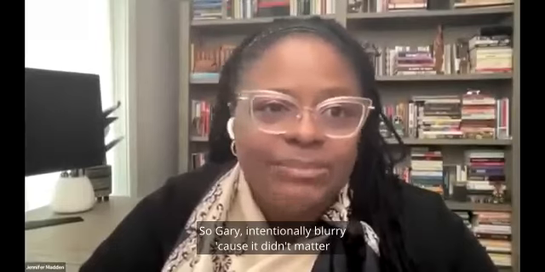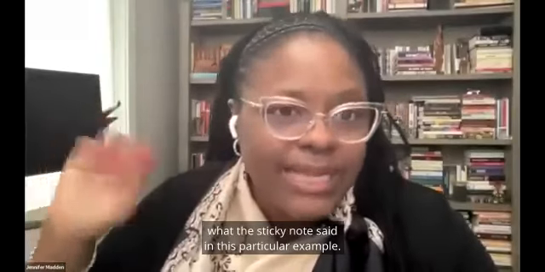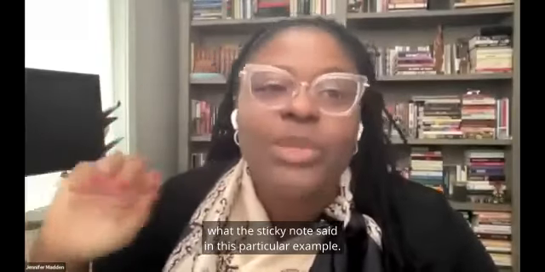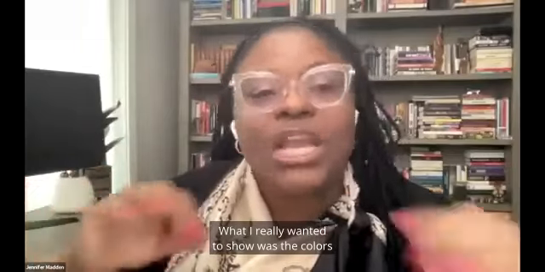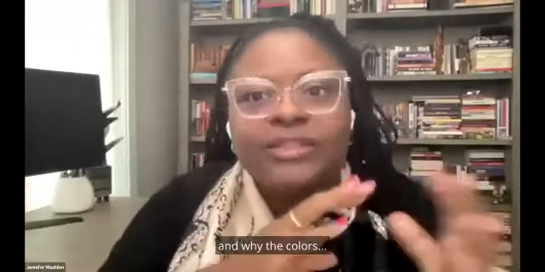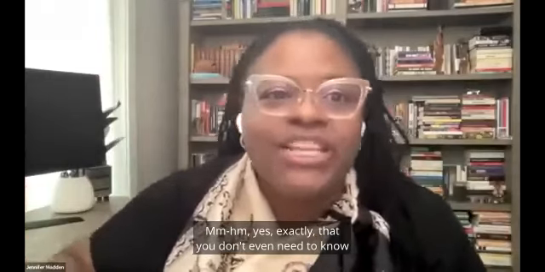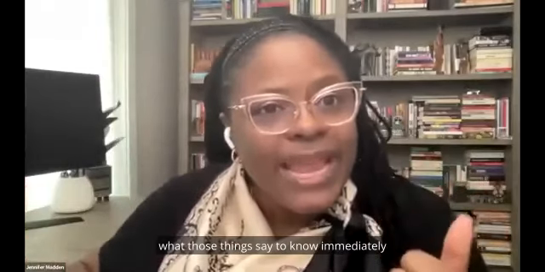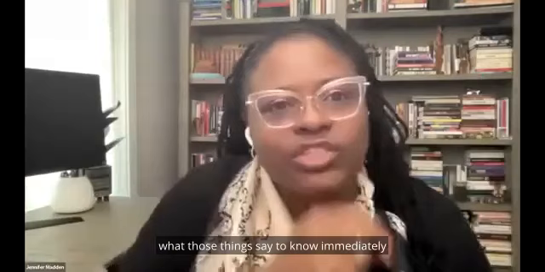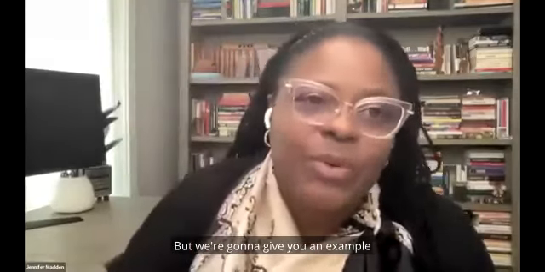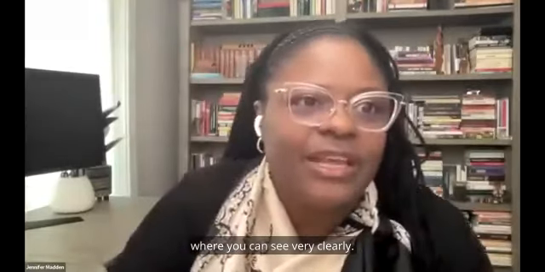So Gary, intentionally blurry because it didn't matter what the sticky note said in this particular example. What I really wanted to show was the colors and why the colors, yes, exactly. You don't even need to know what those things say to know immediately where the strength of this organization was, where its opportunities were. But we're going to give you an example where you can see very clearly. Ajwa?